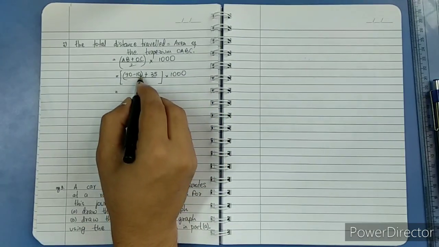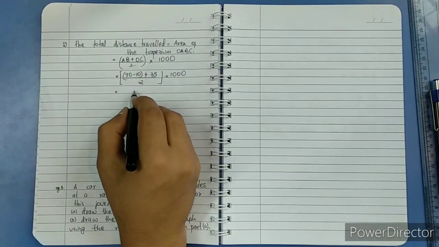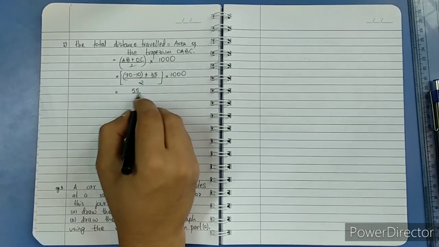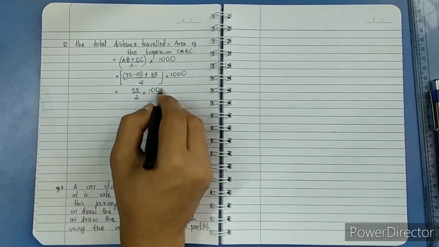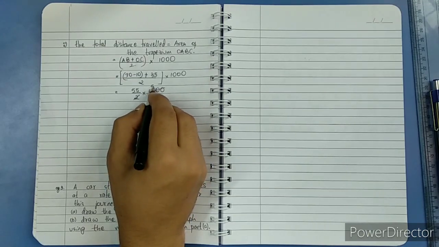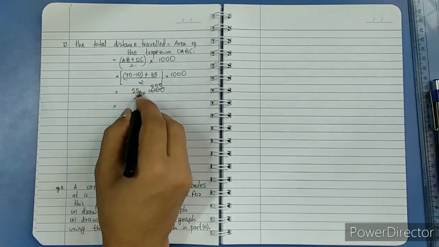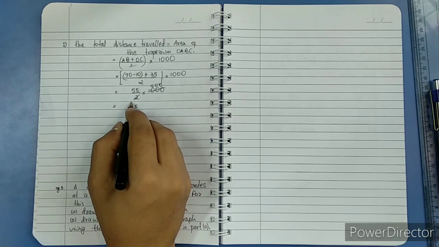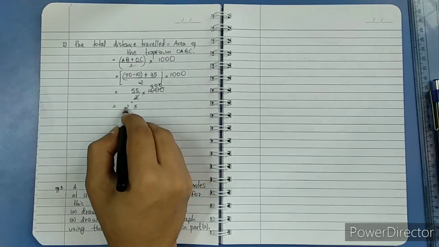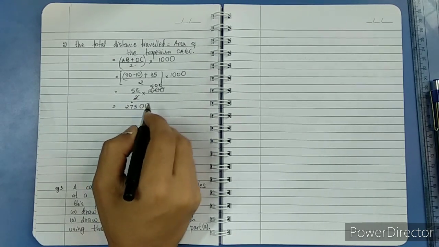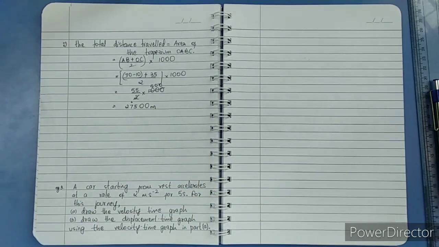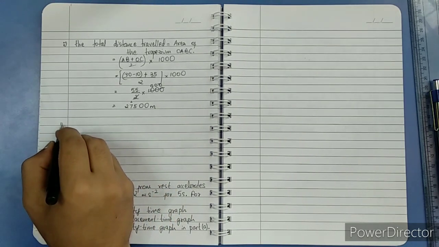This is equal to 20 plus 35 is 55, by 2, into 1000. So 55 by 2 is 27.5, so 27,500 meters. So the total distance traveled is 27,500 meters.